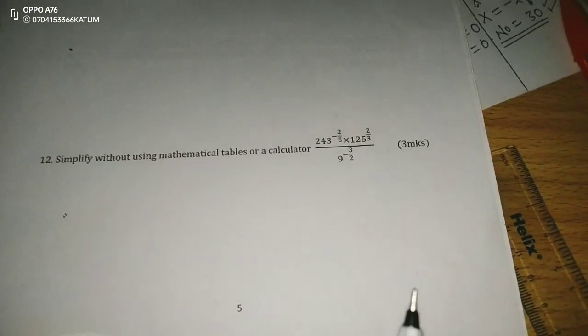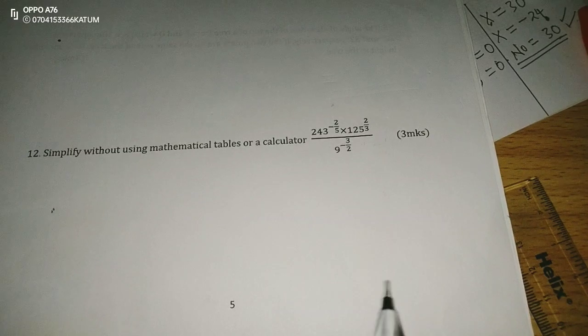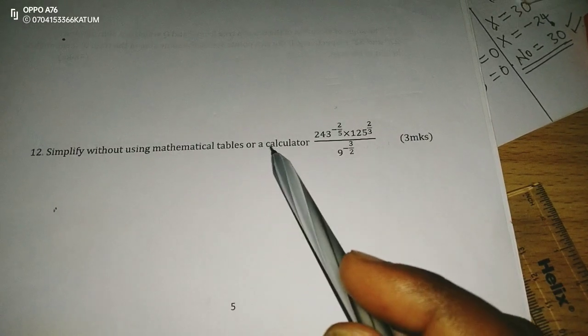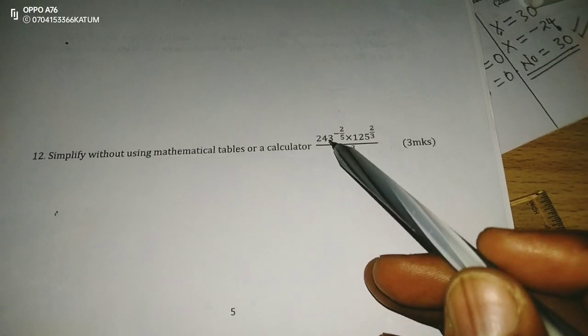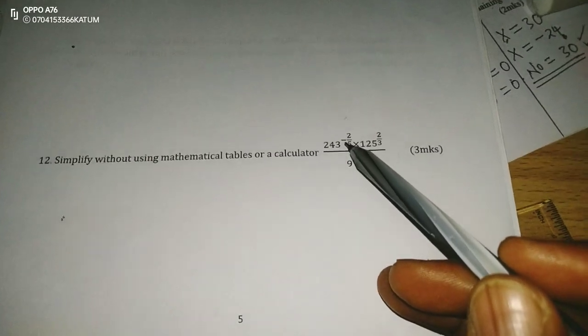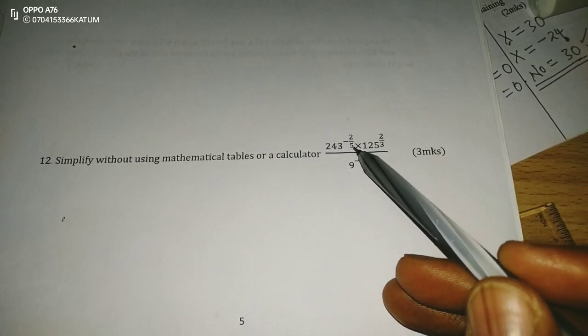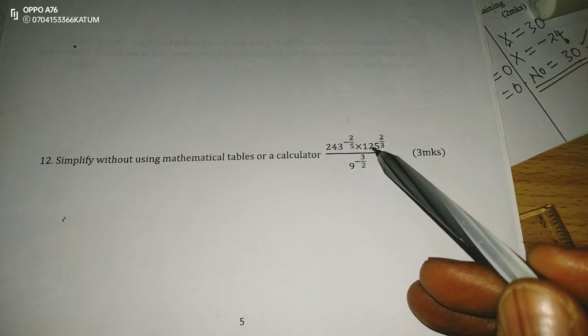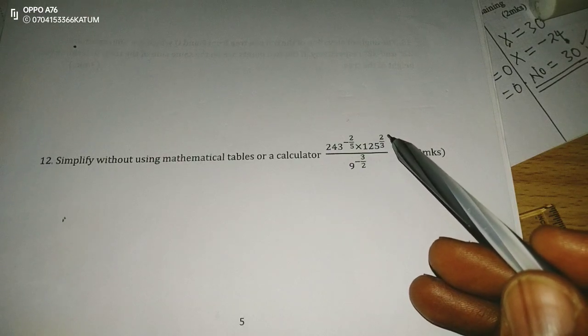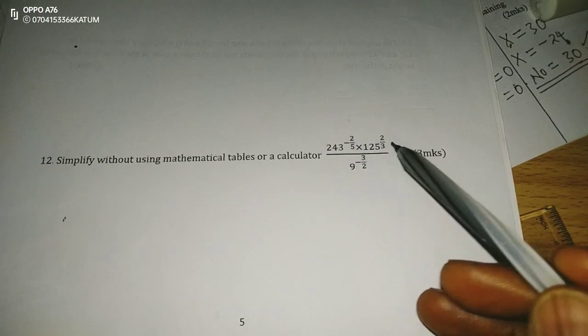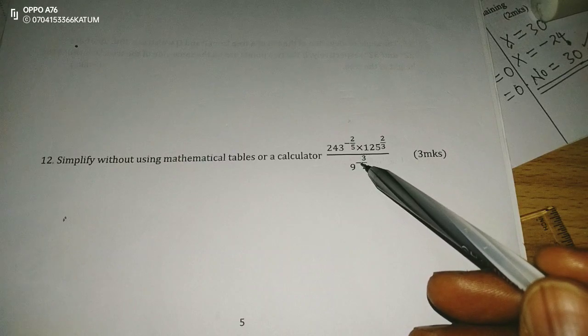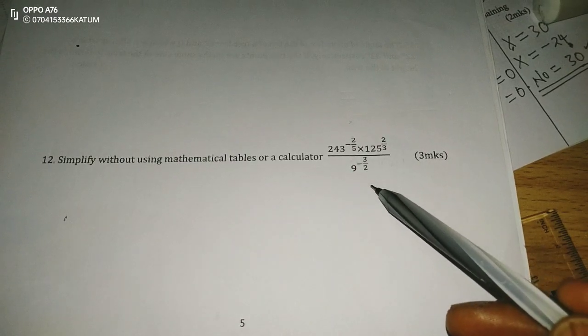We're going to discuss indices. Simplify without using mathematical tables or calculator: 243 raised to the power of negative 2 out of 5, multiplied by 125 raised to 2 out of 3, divided by 9 raised to the negative 3 out of 2.